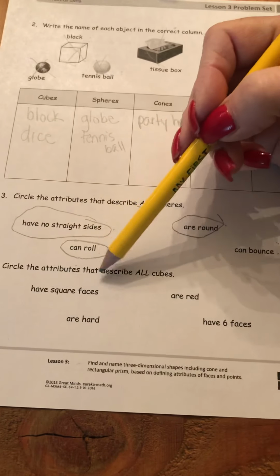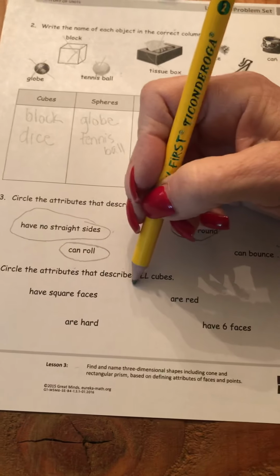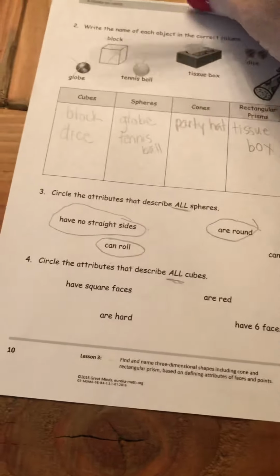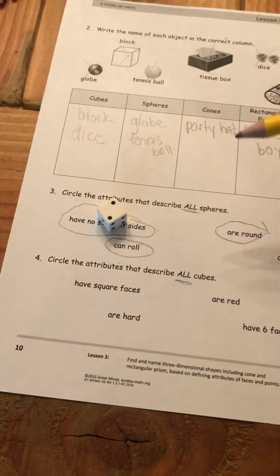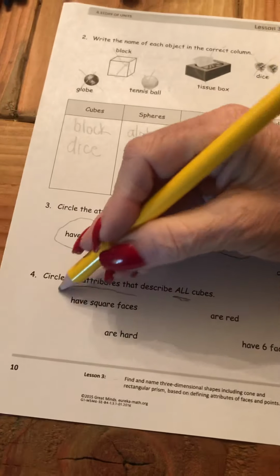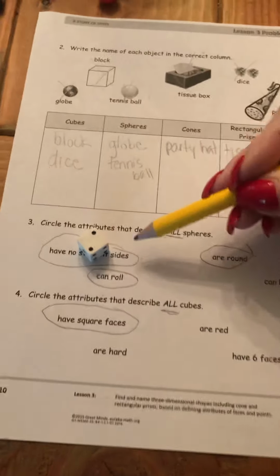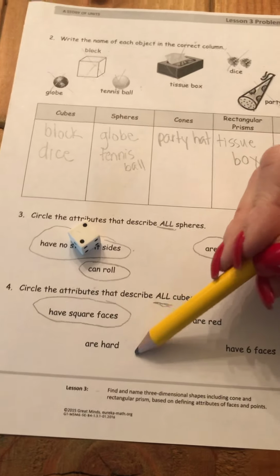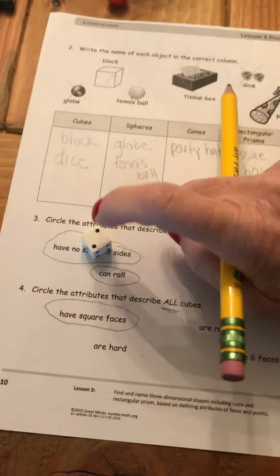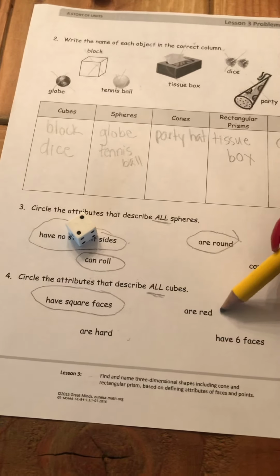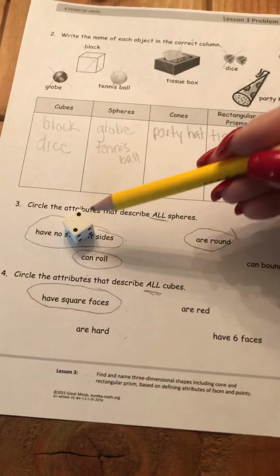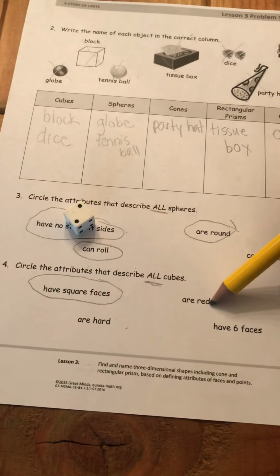Circle the attribute that describes all cubes. So we're going to look at our cube again. It has a square face, which is like a side, so we know that's true. It says all cubes are hard. Do they have to be hard? The dice is hard, but it doesn't have to be hard. Are all cubes red? No, this cube is white, so we know that's not right.